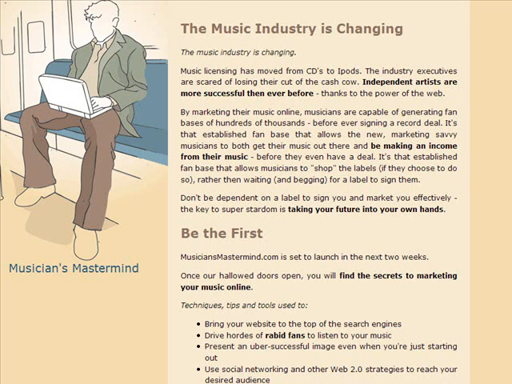Now, when I got started marketing online, getting traffic to a website was kind of tough. You had to be an expert in all kinds of complicated, they call it search engine optimization techniques. Or you had to spend a whole bunch of money to buy traffic to send to your website.